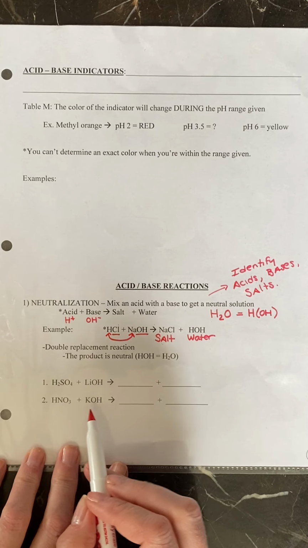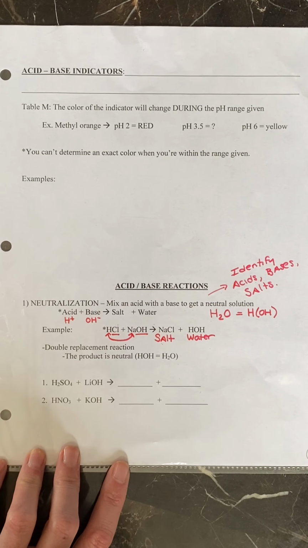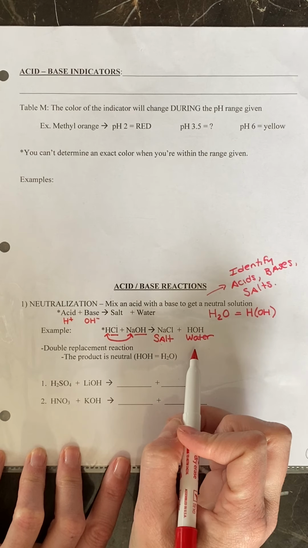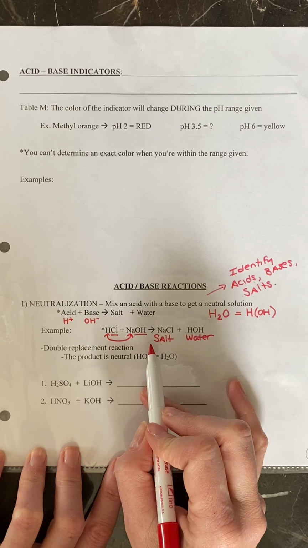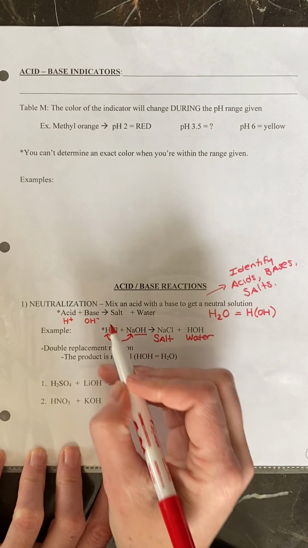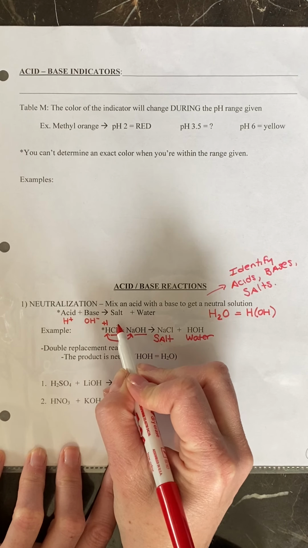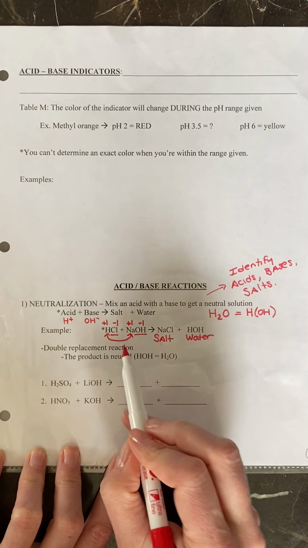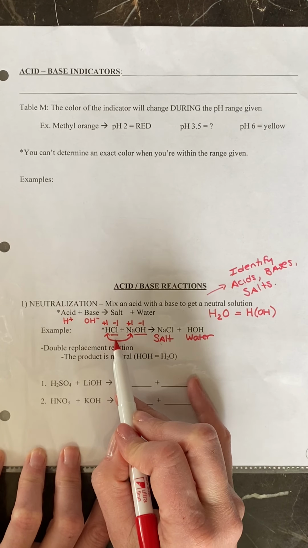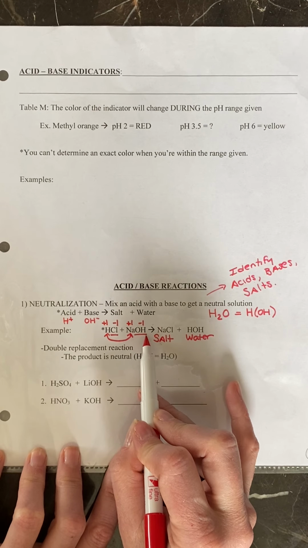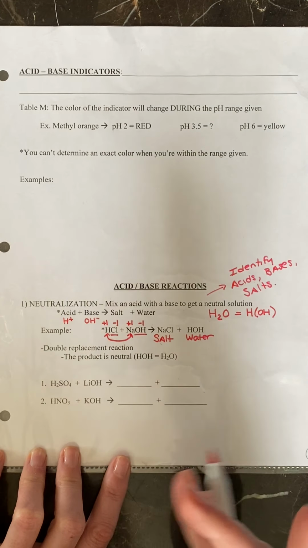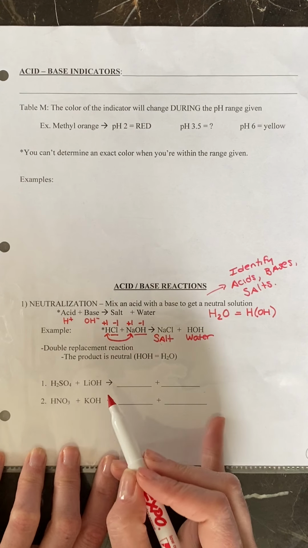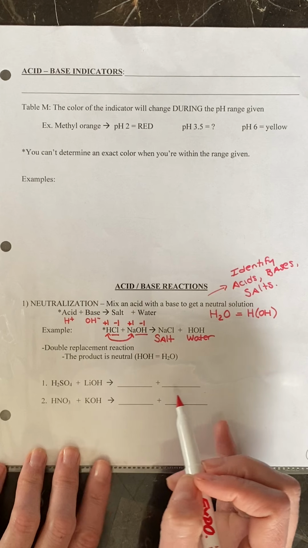So now what we're going to do here is we're going to complete a couple of these neutralization reactions. What we have to keep in mind is that we have to look up charges. Now this one was completed for us. But if I had to figure out what those products were, I would be looking up the charges of each ion. And it just so happens that H is +1, Cl is -1. Na is +1, OH is -1. So everything canceled out very, very nicely here. So let's take a look at our next example.